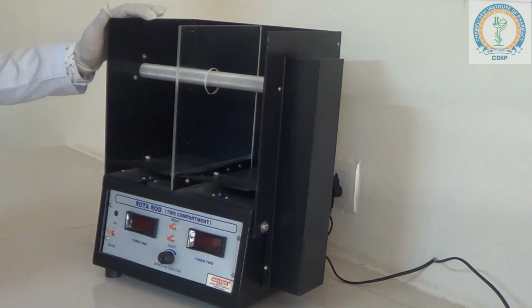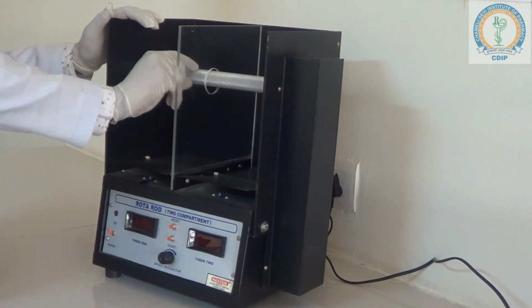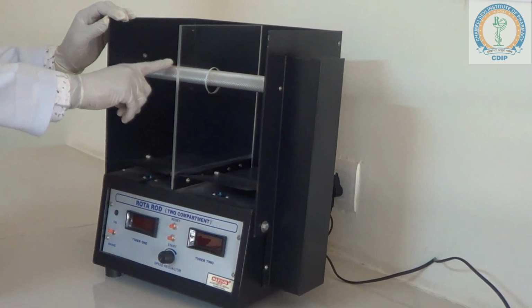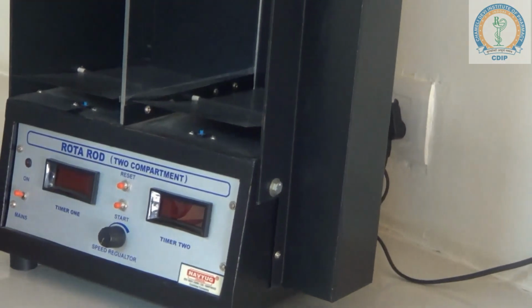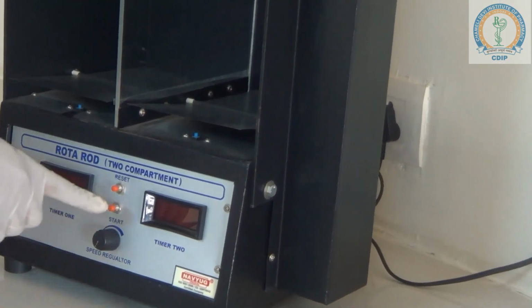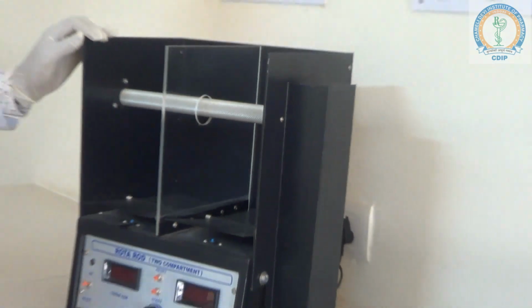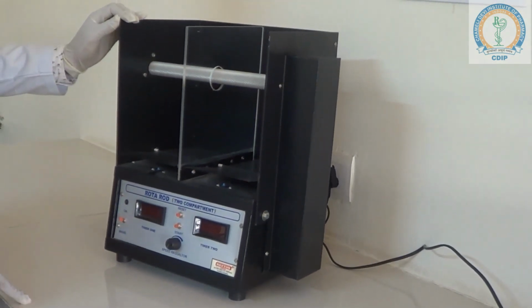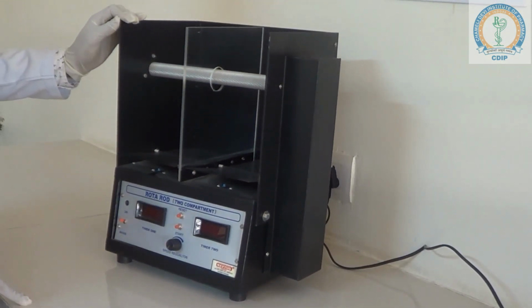Rotarod apparatus has a horizontally grooved rotating rod at a fixed speed. The speed of rotating rod can be increased and decreased with the help of switch. Now we are going to discuss the parts and function of Rotarod apparatus.